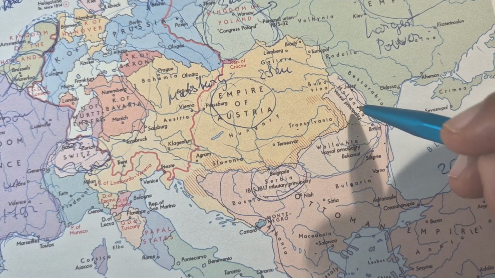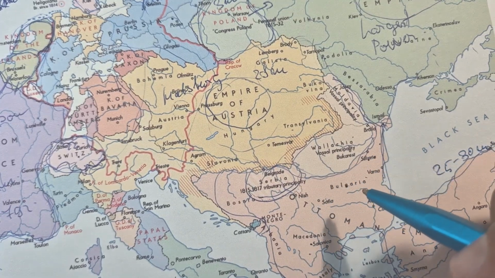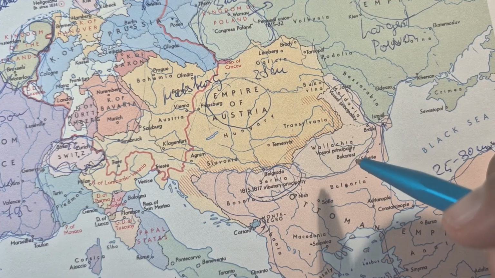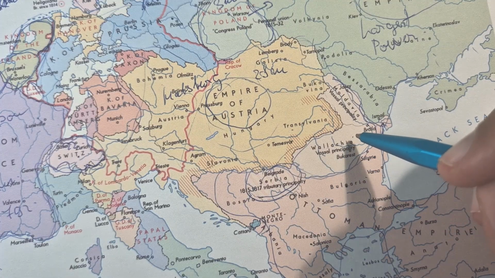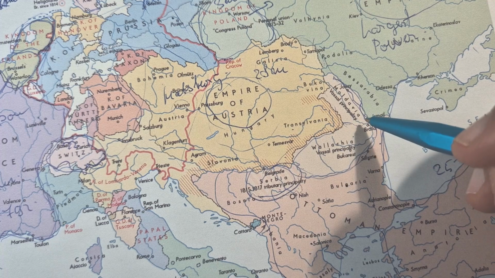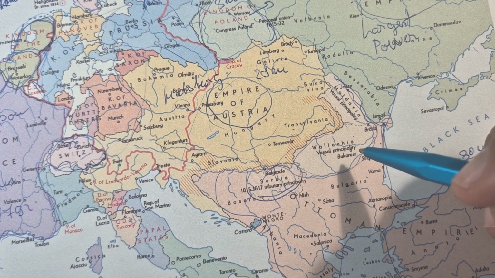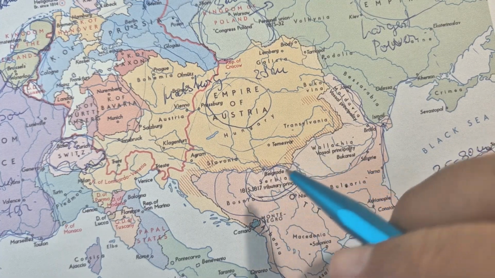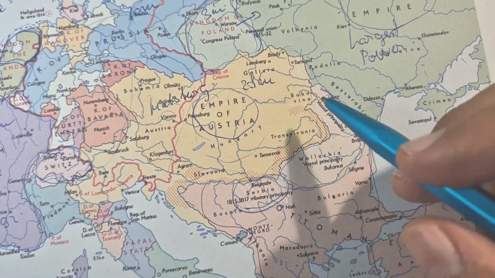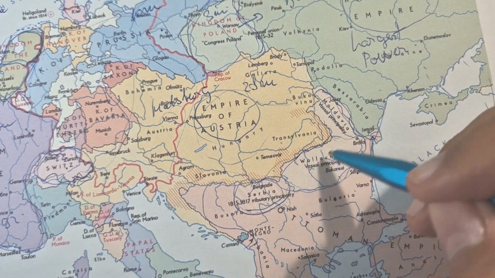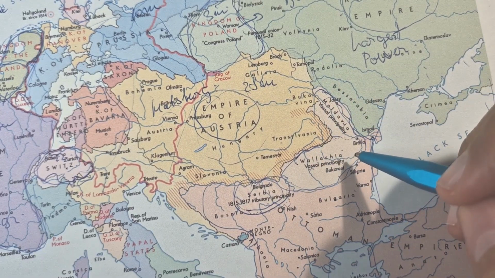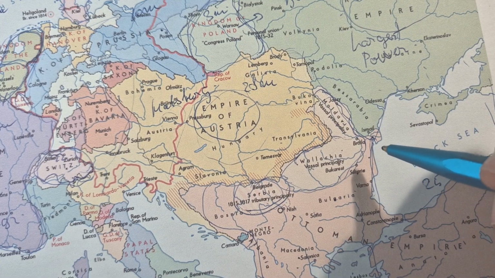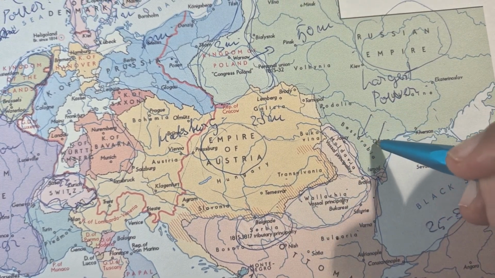Wallachia and Moldavia will unite in 1859, forming Romania, and in 1875 Romania initiated the independence war against the Ottomans. But in 1815, Wallachia and Moldavia were separate kingdoms under Ottoman control but with growing Russian influence.